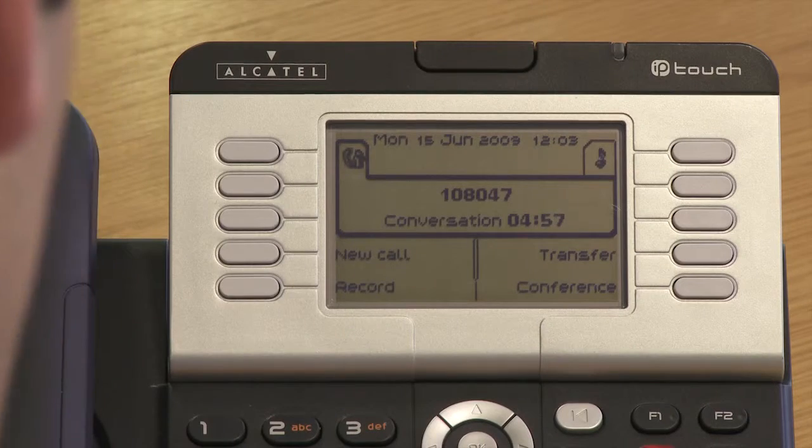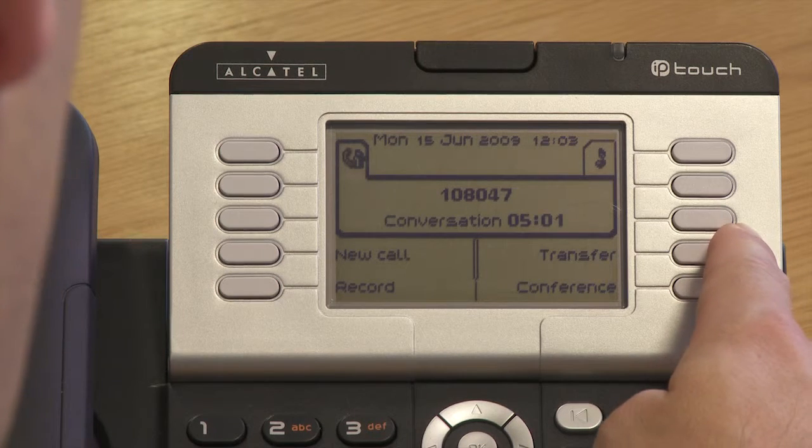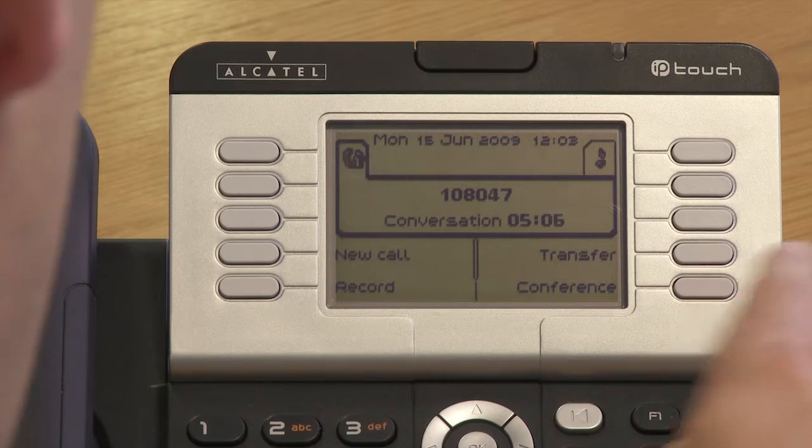But you'll also notice there are two more keys on the right-hand side. The transfer key, I can connect the two parties together, and the conference key enables me to initiate a three-way conference call.